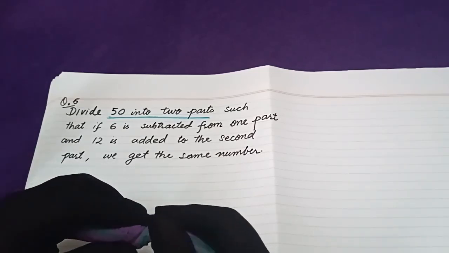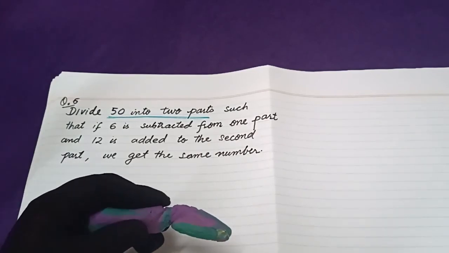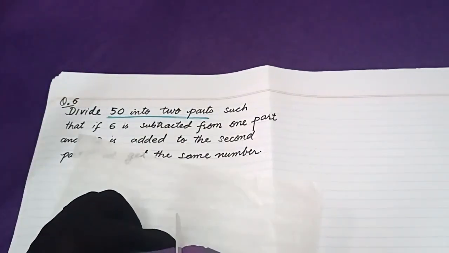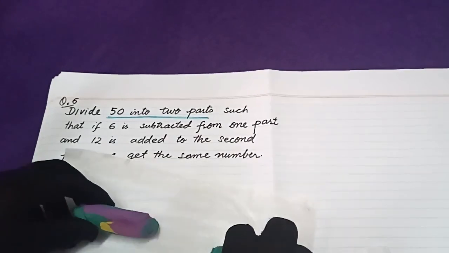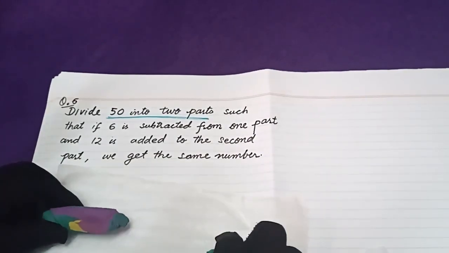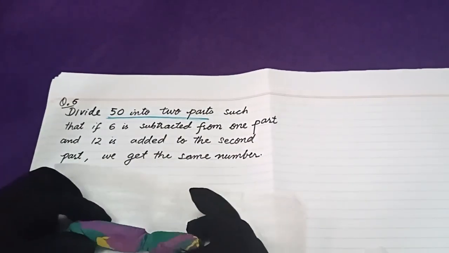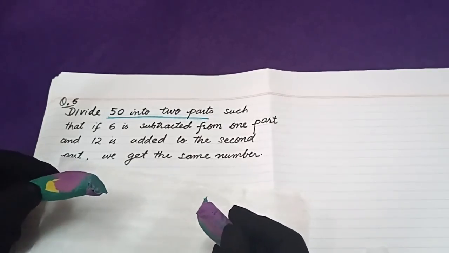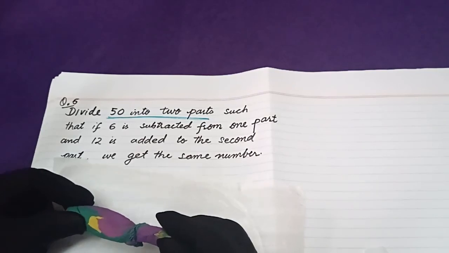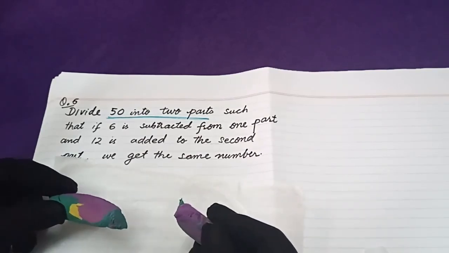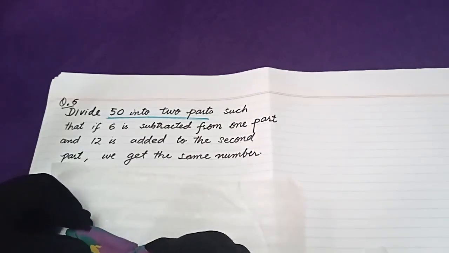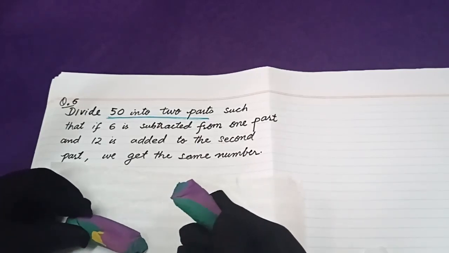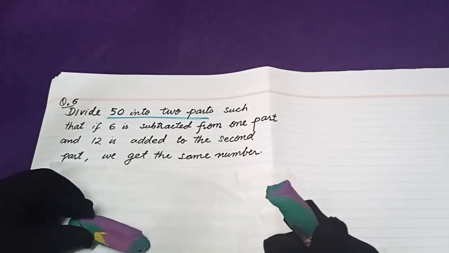Let me divide it in 2 parts. One is this and one is this. Before that, the whole was 50. Now I took one part. What is left? From the total, I took this one part and this part is left. So what happened? Total minus the taken part.